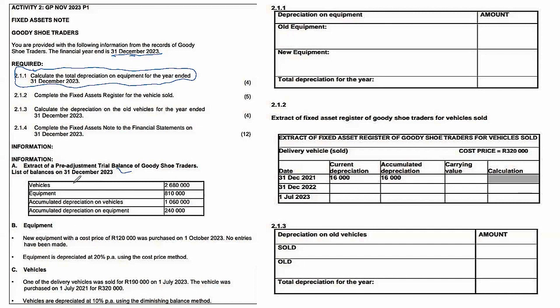And then vehicles, it's 2,680,000. And then equipment, it's 810,000. So you have the following accumulated depreciation given below. Remember, the first question was for you to calculate depreciation on equipment.